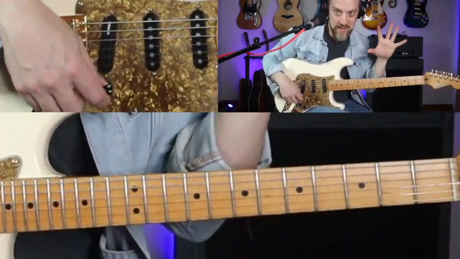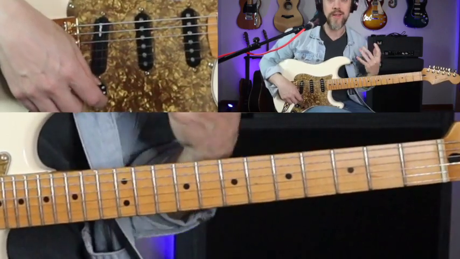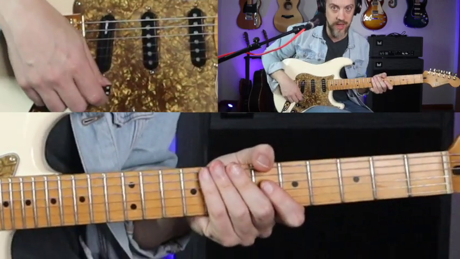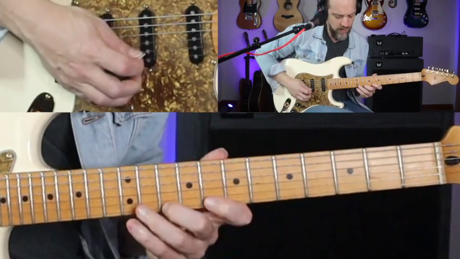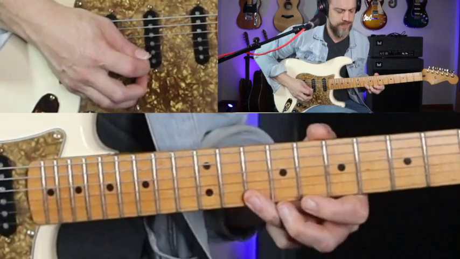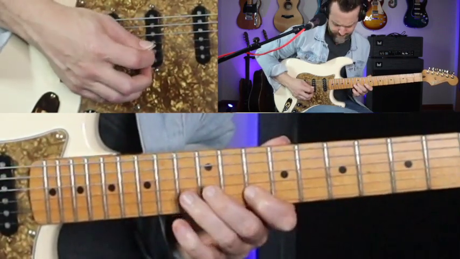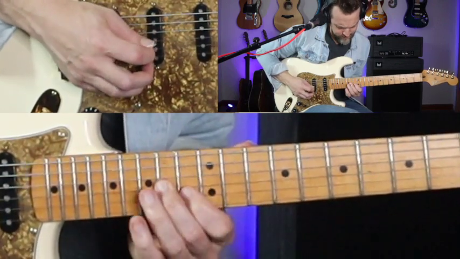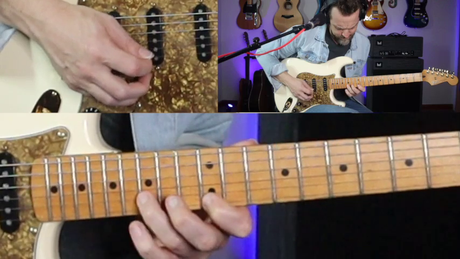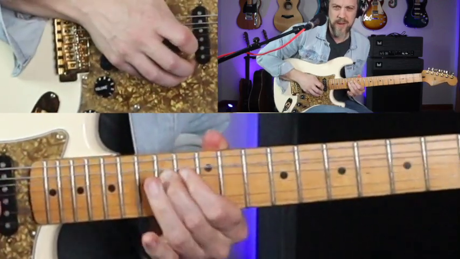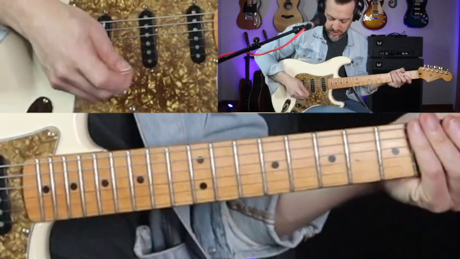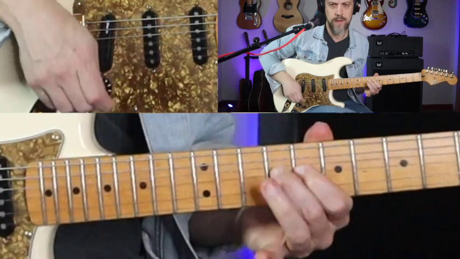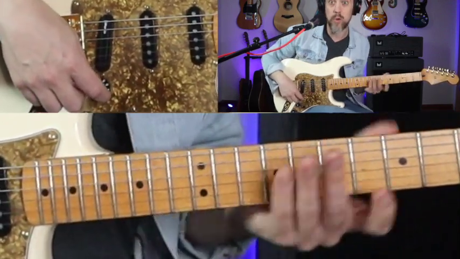Now, I want us to take the same idea and move it up the guitar neck here and shift through a couple of the different pentatonic scale patterns. So let me play the idea here. Okay, so we're starting off with the same idea that we did earlier. But now this time, instead of going down, we're going to go up.